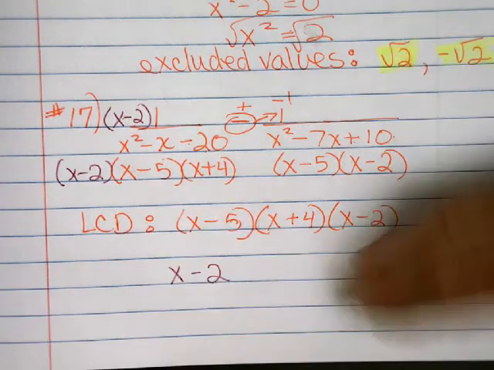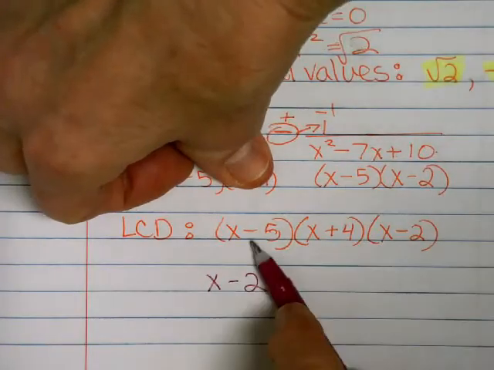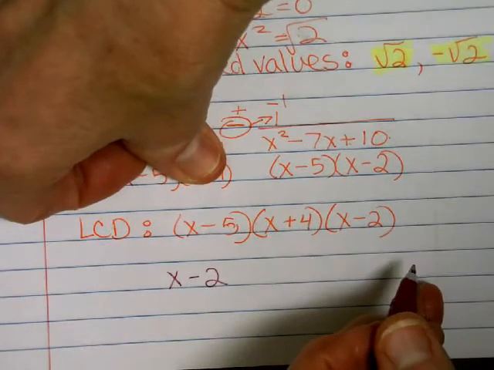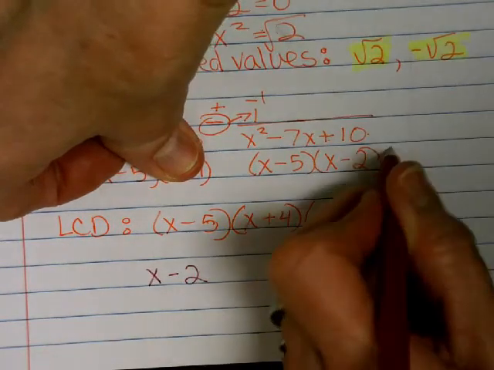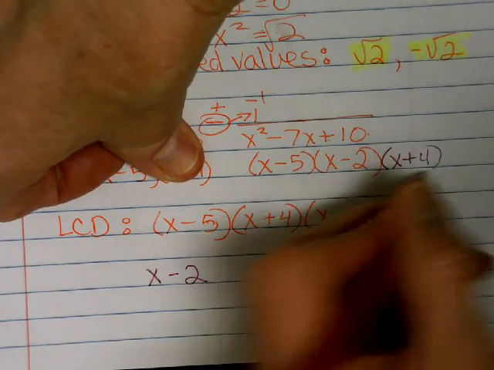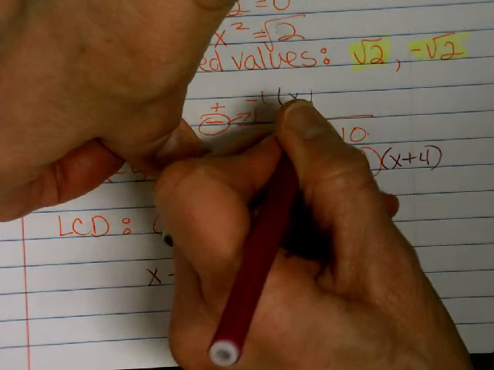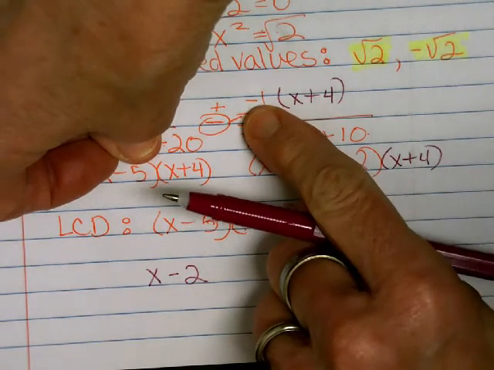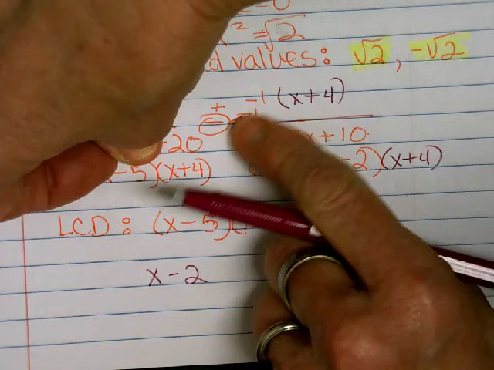You multiply 1 times x minus 2, and that's part of your numerator. I'm going to give this guy the negative, so it's a plus negative 1.